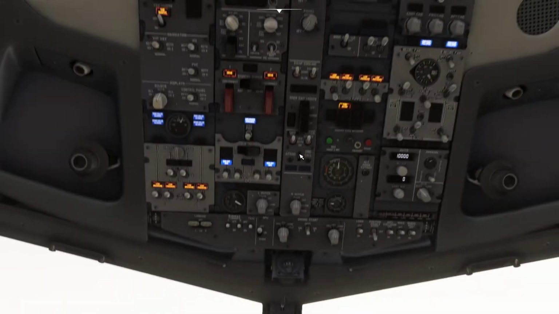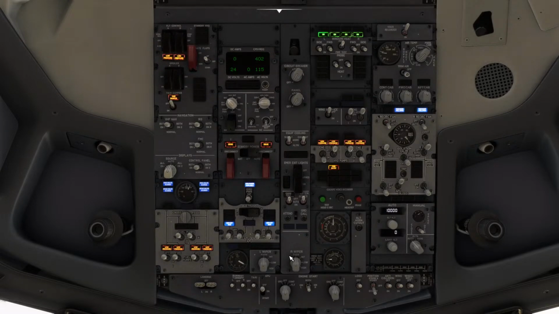So back overhead. Seatbelt sign goes to on. If I can remember where the seatbelt sign is, it's here, isn't it? Put it on to auto actually. Yaw damper can come on. Cabin pressure set to cruise altitude. So 30. Whoops, not 30. Not 40,000 feet. 35,000 feet.